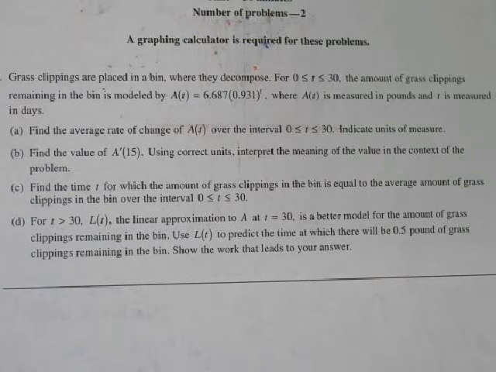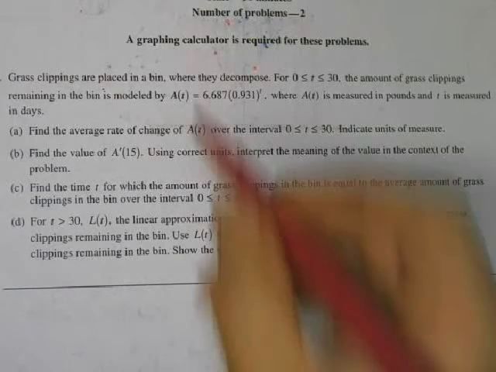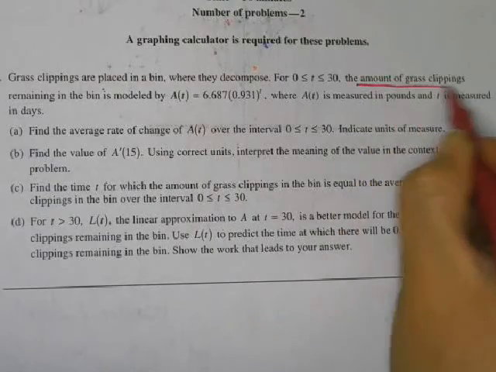Okay, so that was worth 2 points, right? You can see none of the math on any of this is all that hard. It's just knowing what to do on this one. Now part D is worth 4 points.